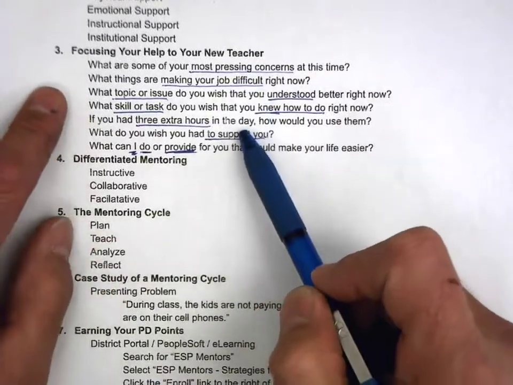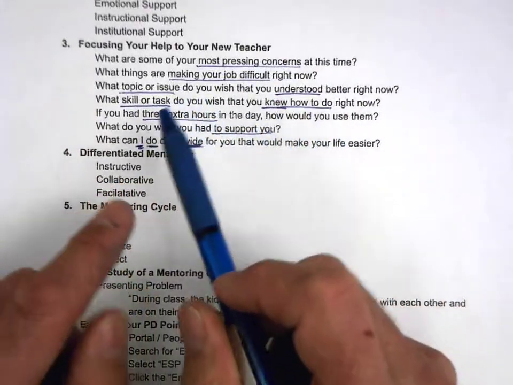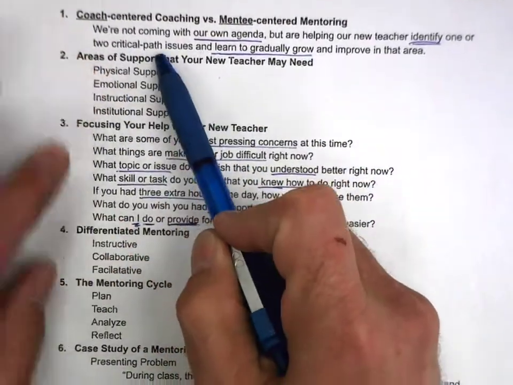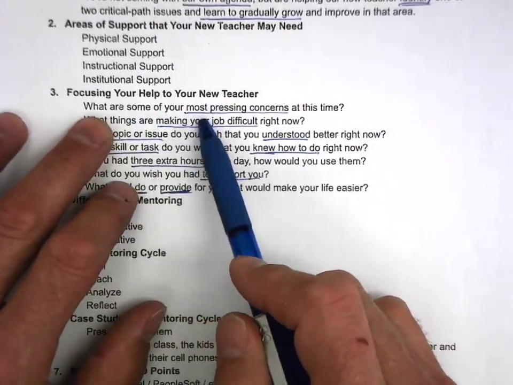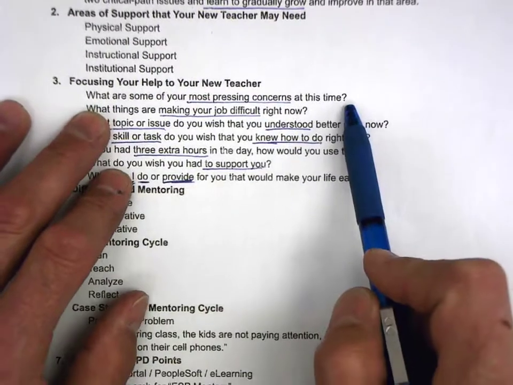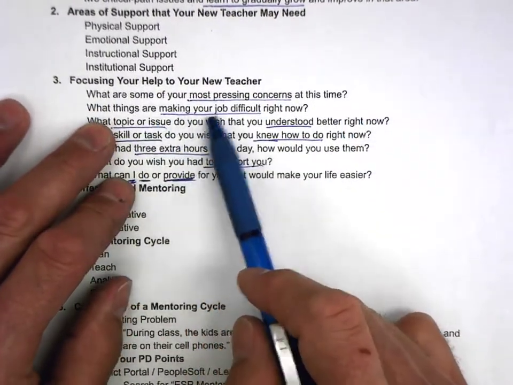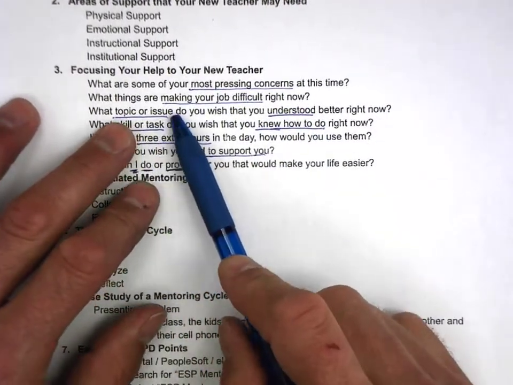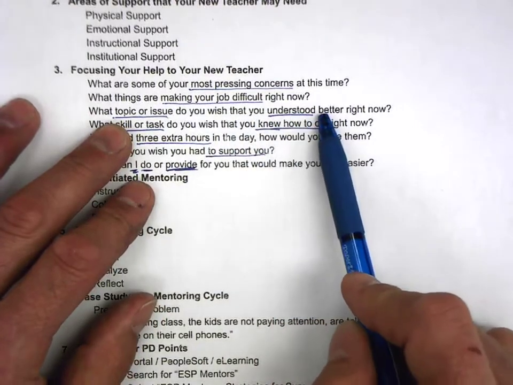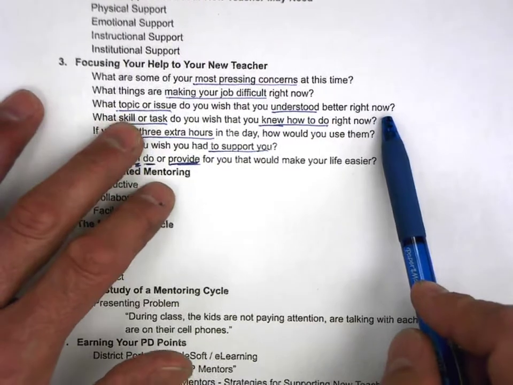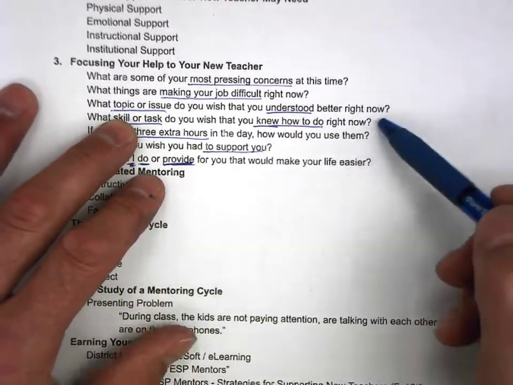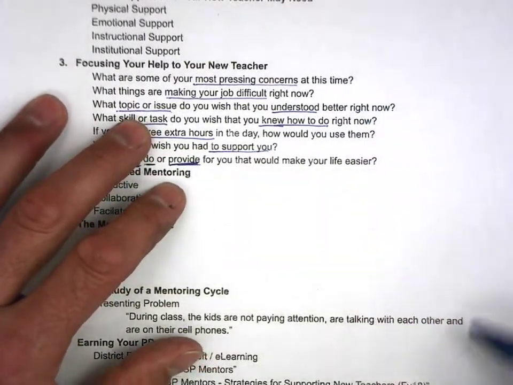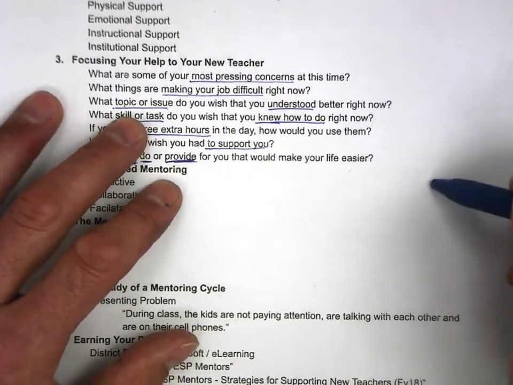And here are some questions that might assist you also to focus on finding 1 or 2 critical path issues. What are some of your most pressing concerns at this time? What things are making your job difficult right now? What topic or issue do you wish that you understood better right now? I know as a new teacher, there were so many things, so many topics and issues that I had no clue about. They were like this big dark cloud hanging over me. So maybe kind of list out some of the different issues that they are concerned about, and then prioritize them.